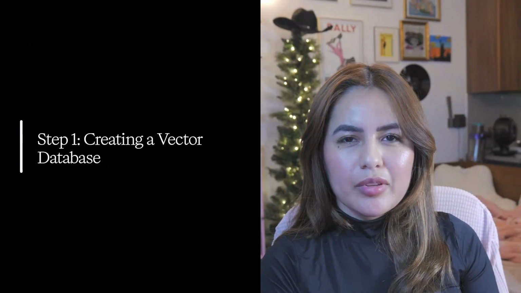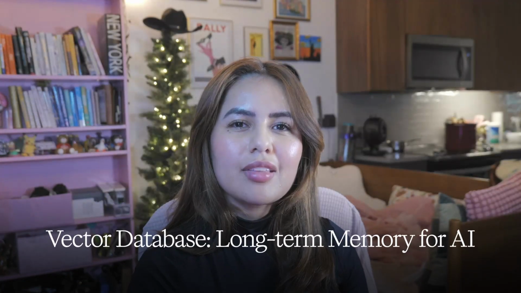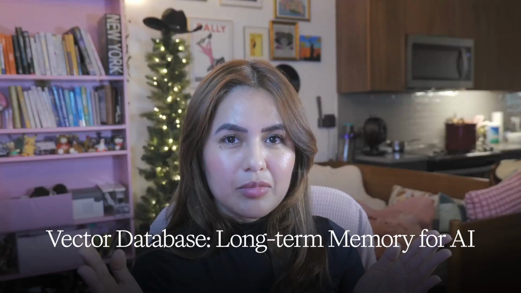Step number 1, we create a vector database. Before your AI can answer anything, it needs to remember, but not like a human, like a machine. This is where a vector database comes in. Think of it as your AI's long-term memory. Every paragraph, every sentence, every chunk of meaning gets turned into numbers, called embeddings, which represents semantic meaning.